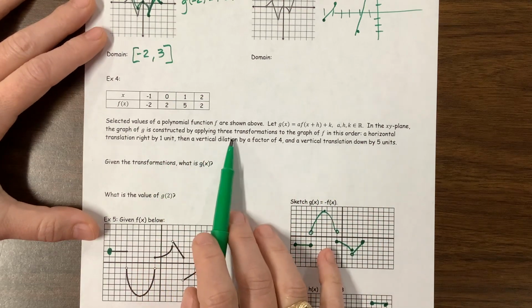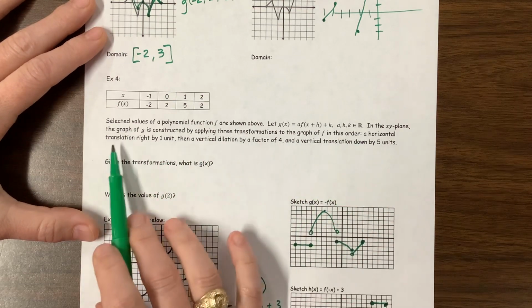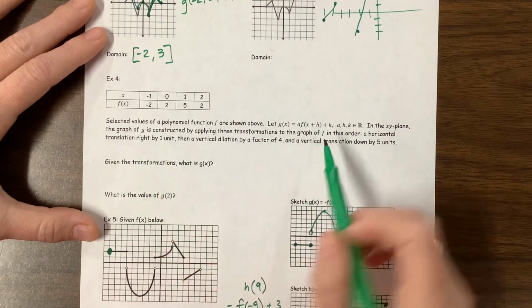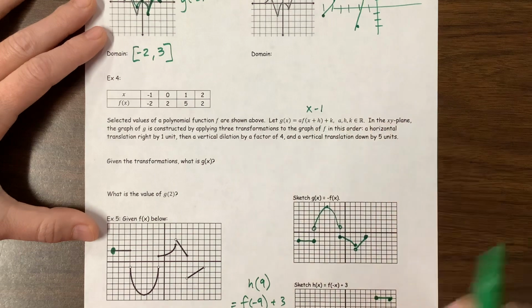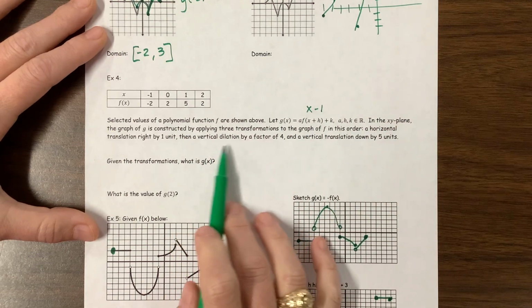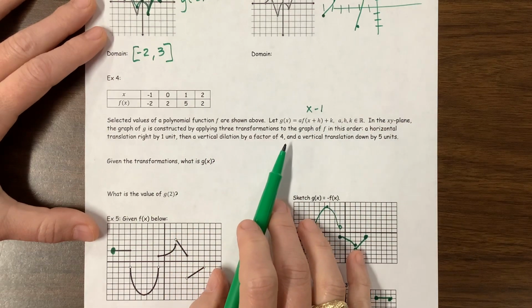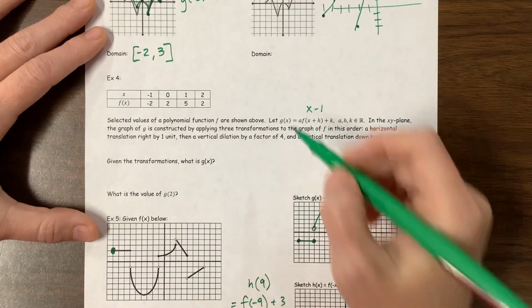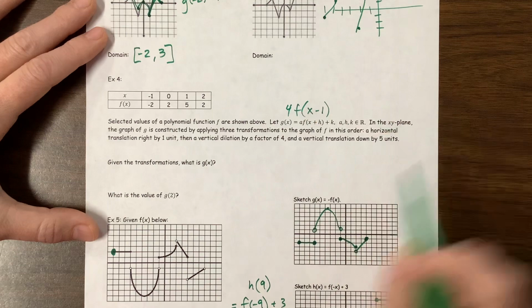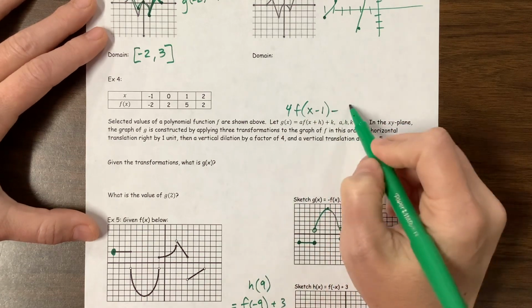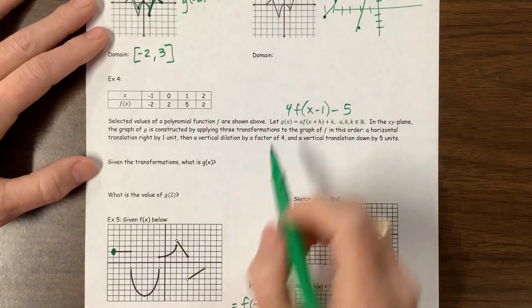Okay, it's constructed by applying 3 transformations in this order. Horizontal translation, right by 1 unit. Right by 1 unit means that we're going to have an x minus 1. Then a vertical dilation by a factor of 4. So then we have whatever my function is. We've multiplied it by 4, and then we translate it down by 5, minus 5. So there's g of x.